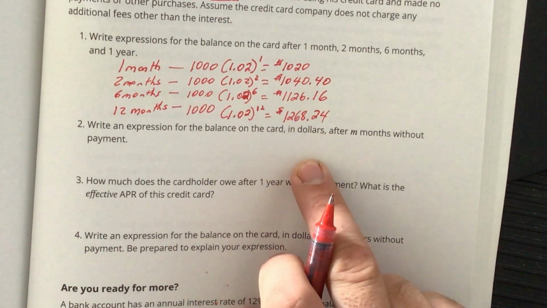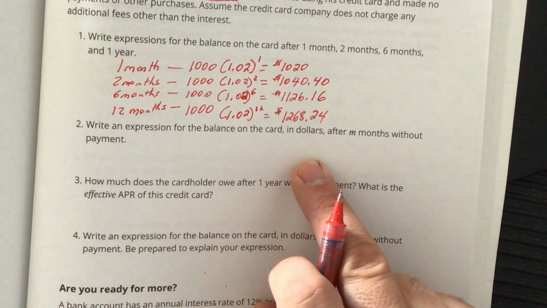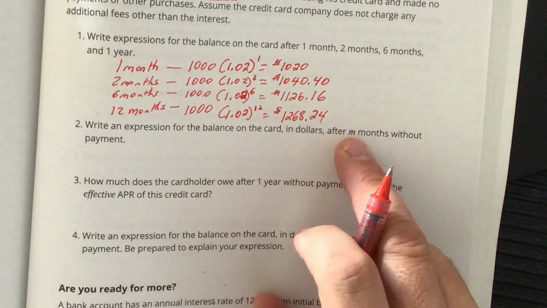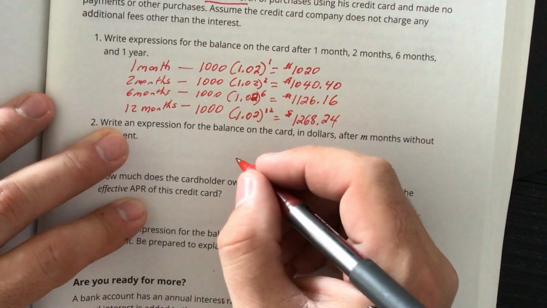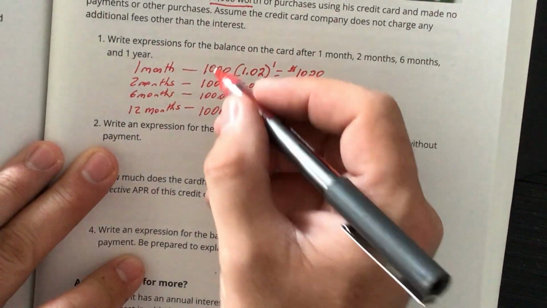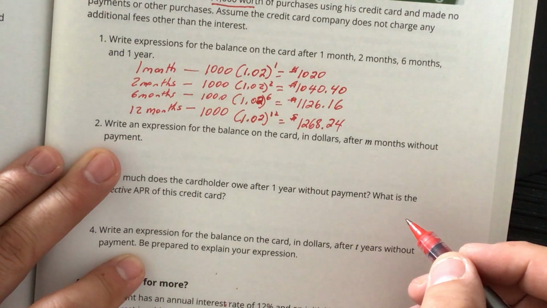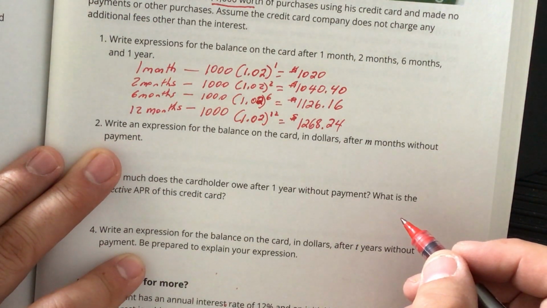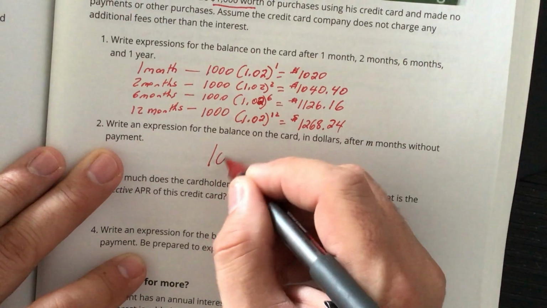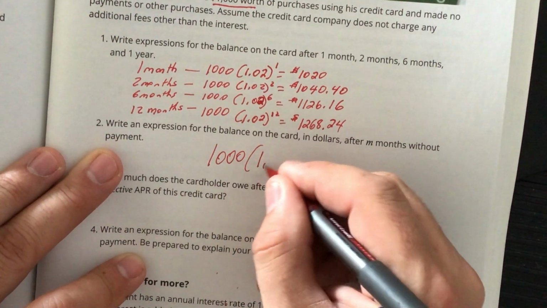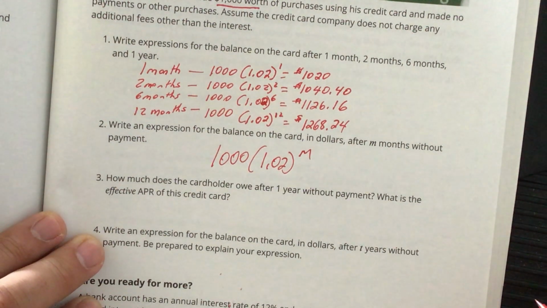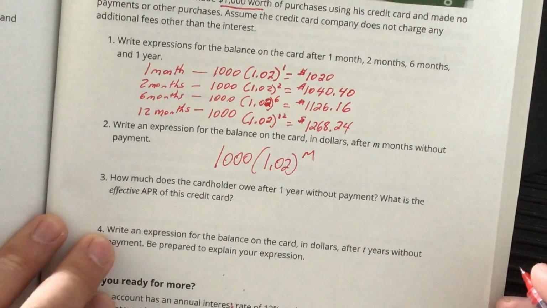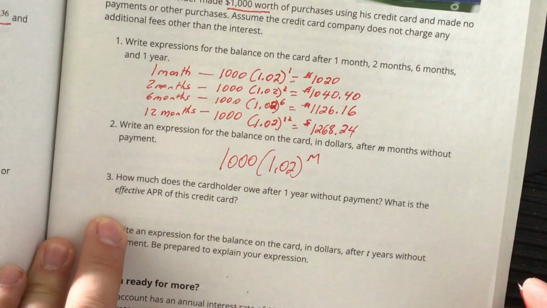Question number 2, write an expression so it will work no matter what I have for M months. Can you come up with the expression based on the 4 we just wrote? That's the same thing, but the exponent's there. Same thing. Exponent is M. How much does the card holder owe after 1 year?